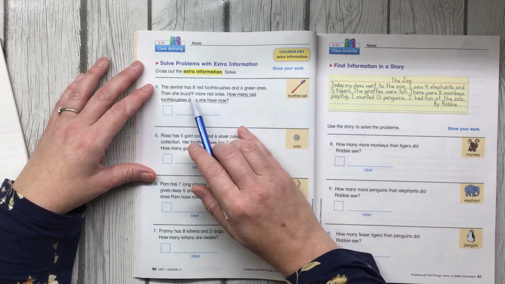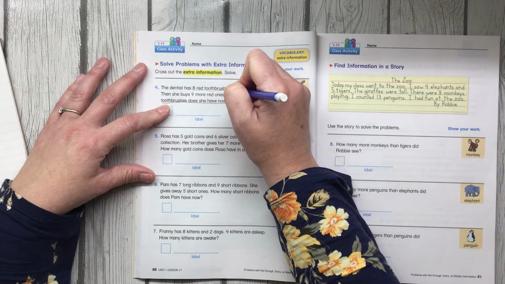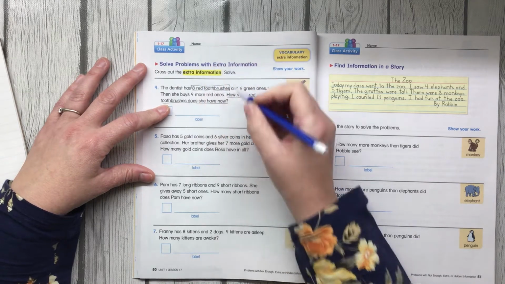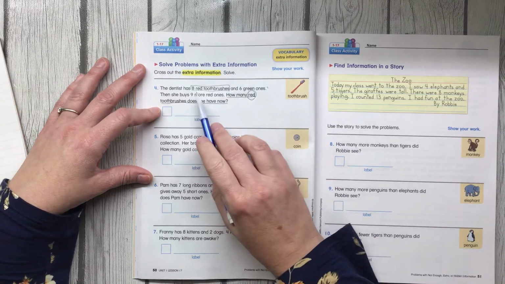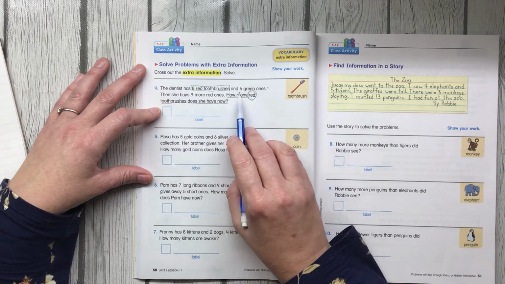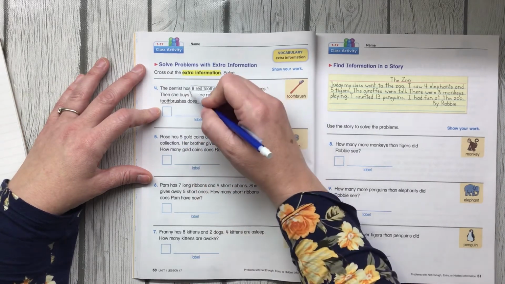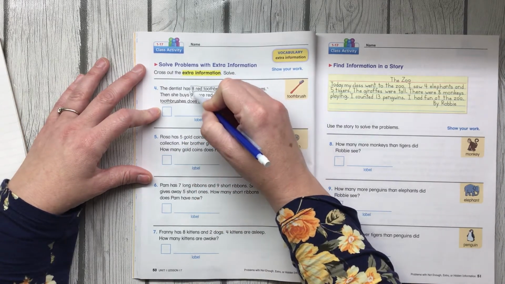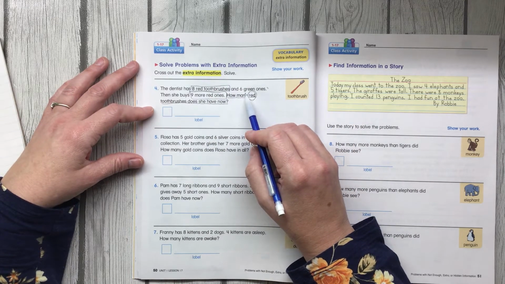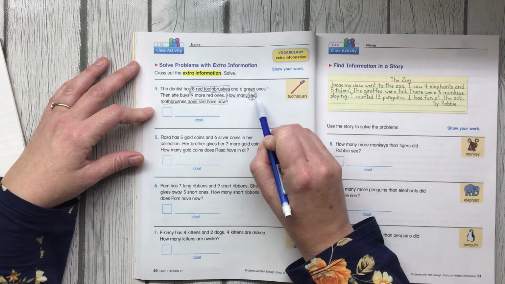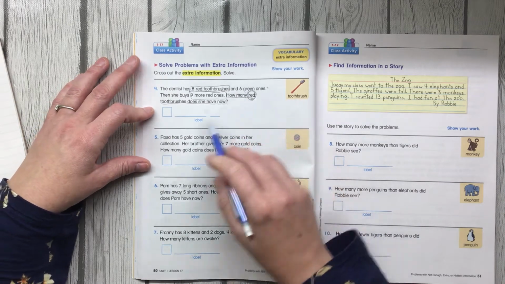The dentist has 8 red toothbrushes. That's important information we need to know because they're asking us how many red toothbrushes. The dentist has 8 red toothbrushes and 6 green ones. Then she buys 9 more red ones. I noticed that I didn't pay attention to the green ones at all. I was just looking for those red toothbrushes. So right here, this is our extra information.